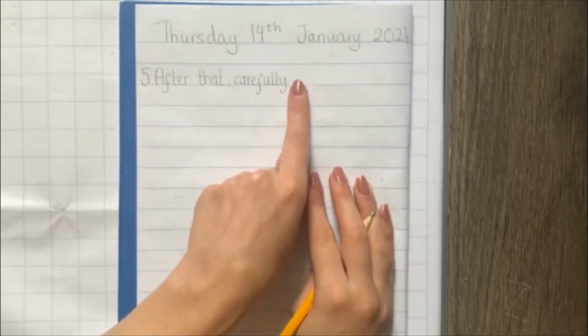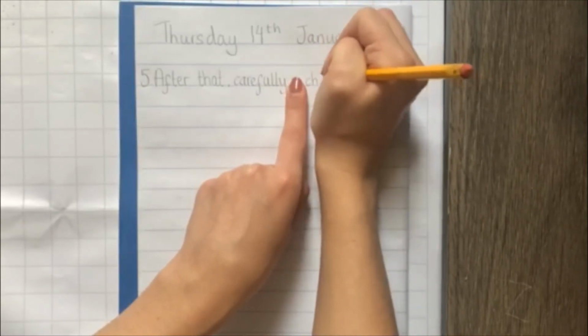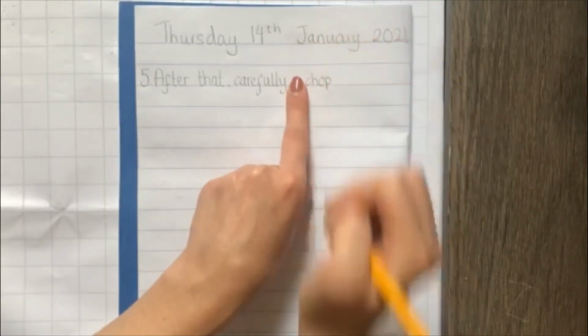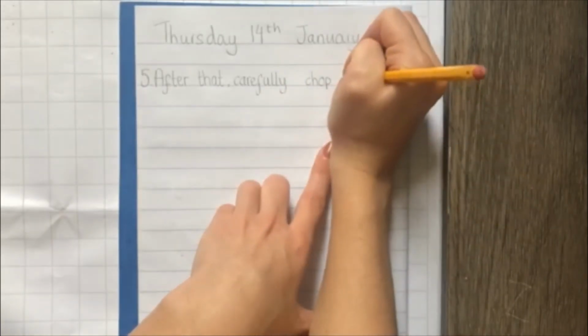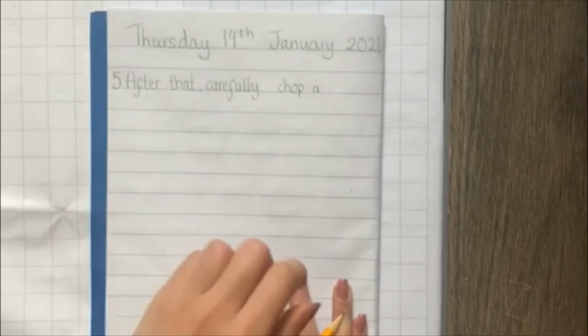Carefully, finger space, chop, chop, a. Make sure I've got my adjective here. Really important. Remember your adjective.